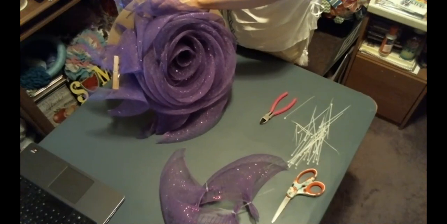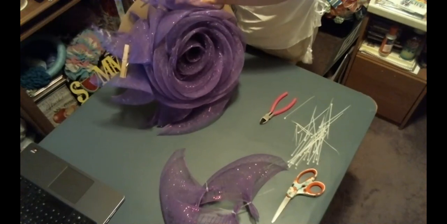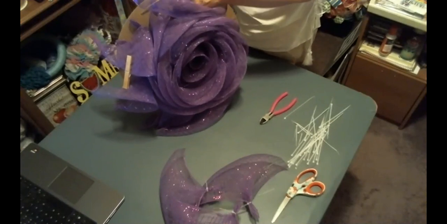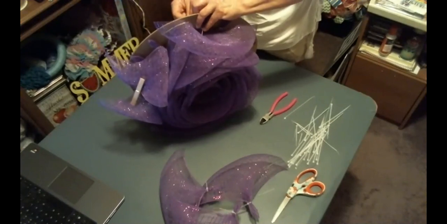Pearl asked, has anyone used a bag sealer for cutting the mesh? I'm not sure what that is. I saw that before, but I'm not really sure what that is.